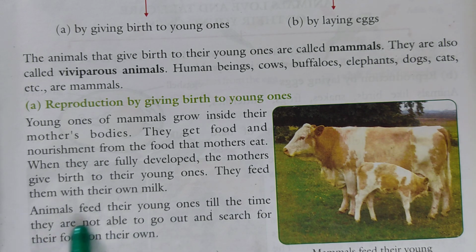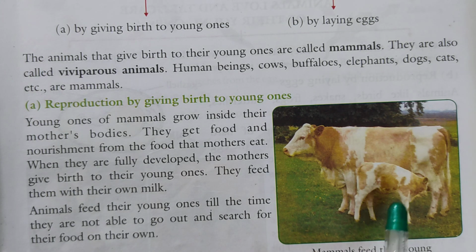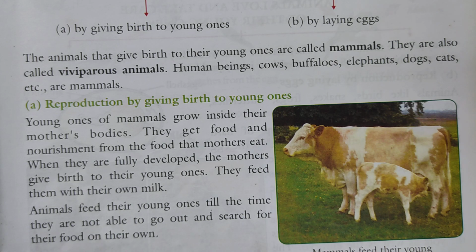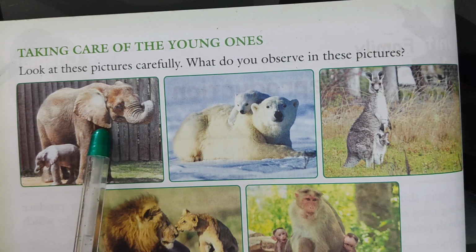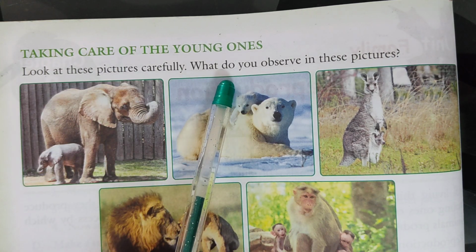Now, see here. Animals feed their young ones till the time they are not able to go out and search for their food on their own. How long are they feeding? As long as the young ones are not able to take their own food by themselves. Now see here the picture of how the mother cow is feeding its young one. Now see here how the parents are taking care of their young ones.